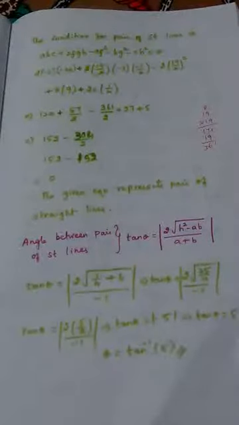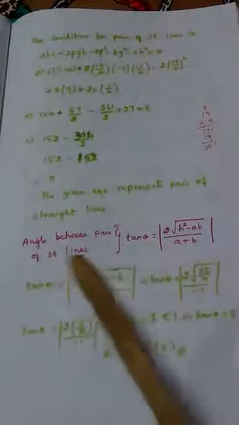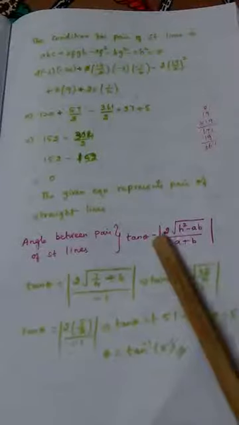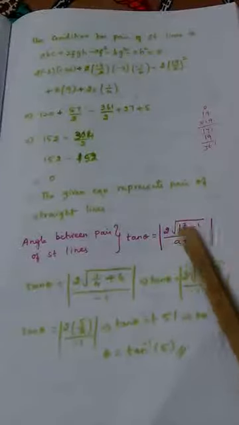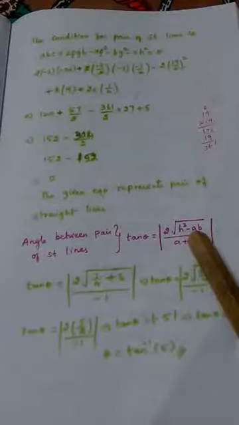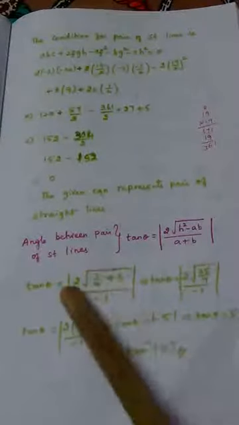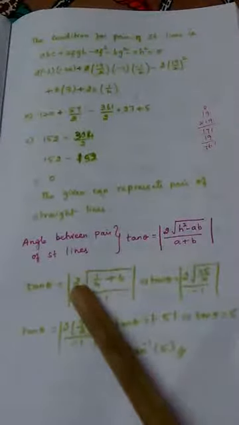What is the second condition? The second part that we have to prove: the angle is tan inverse 5. So directly we will write the formula for the angle between the pair of straight lines. What formula we have studied? Tan theta is equal to modulus of 2 times root of h square minus ab by a plus b. All the values we know already from the beginning. Just substitute. h value is actually minus 1 by 2.